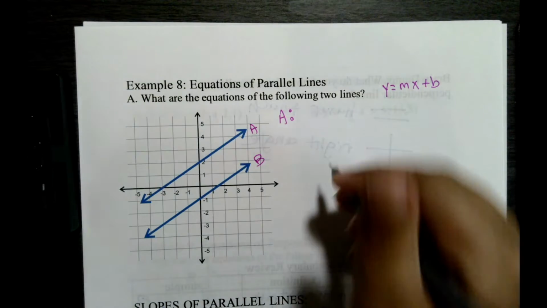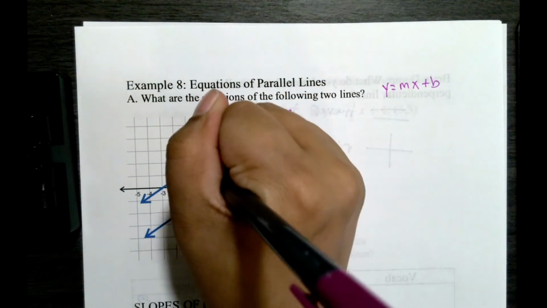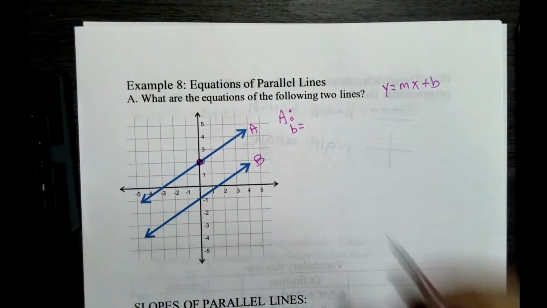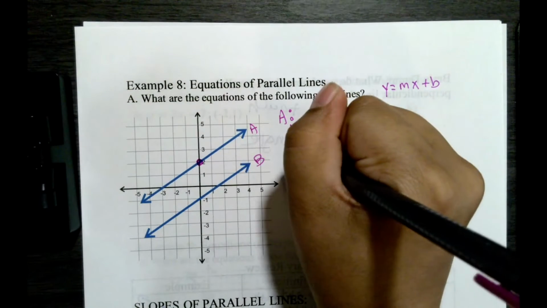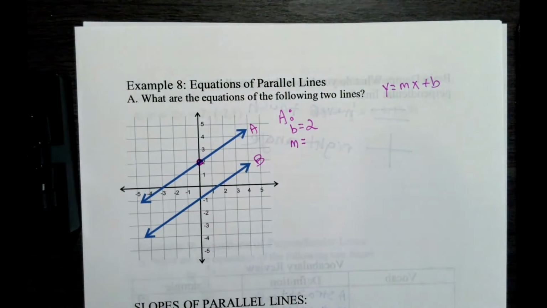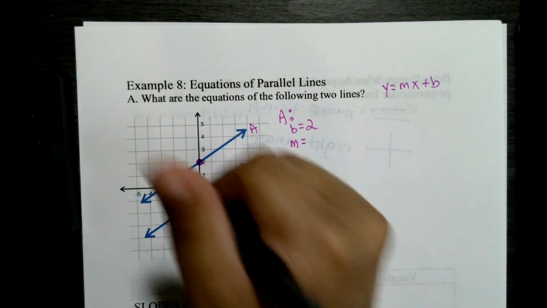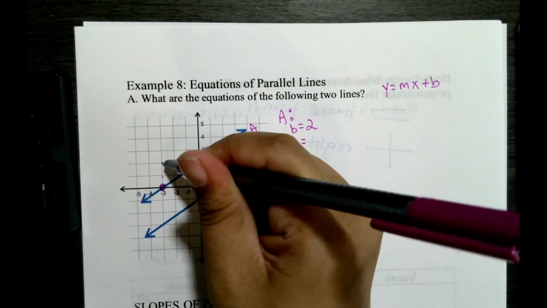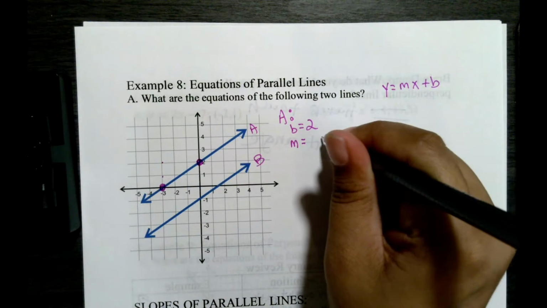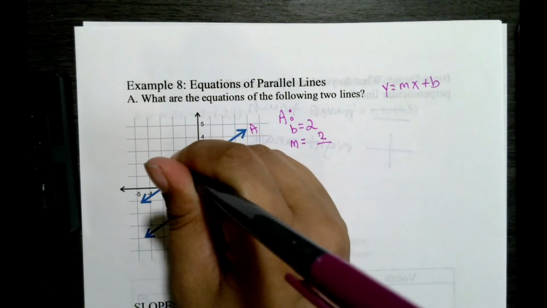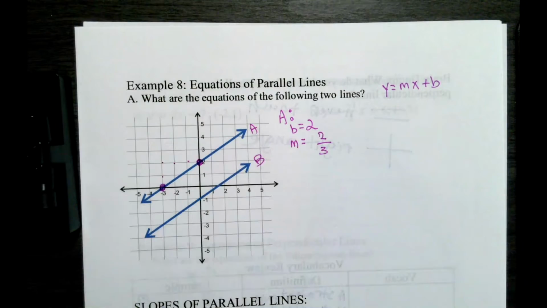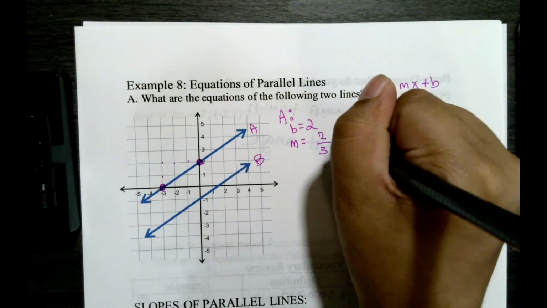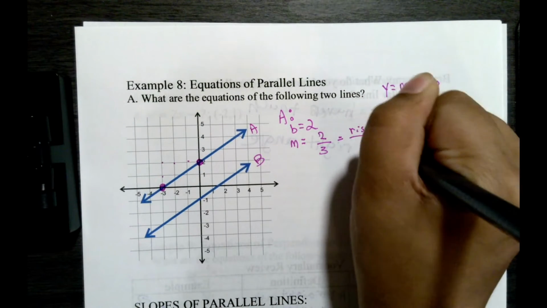Our m is going to be our rise over run, so we need to pick another point on this line. I'm going to go here. So we go up 1, 2, so 2, over 1, 2, 3. So it's 2 over 3, and because I forgot to write it, this is rise over run. So our equation is y equals 2 over 3x plus 2.